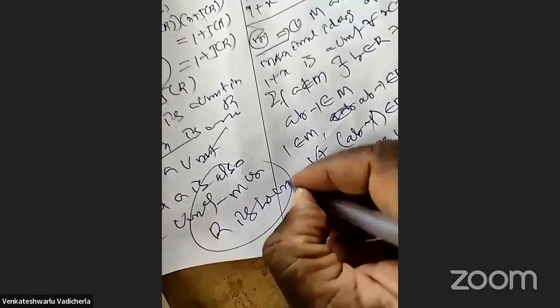What is the local ring definition? A ring R is said to be a local ring if it has a unique maximal ideal. It is called a local ring.